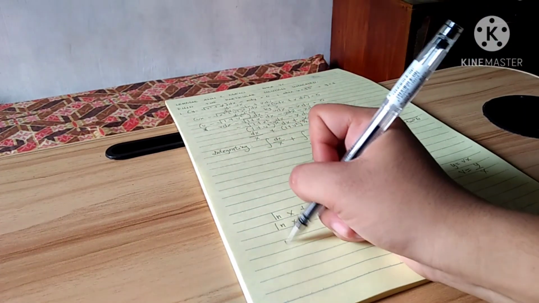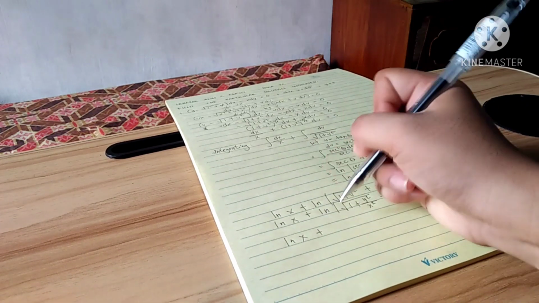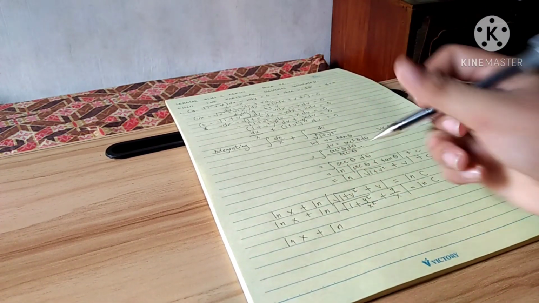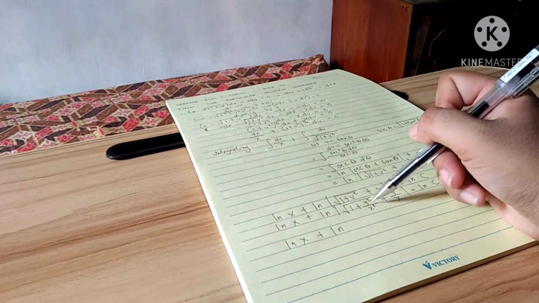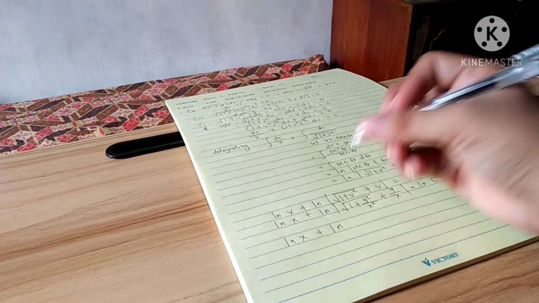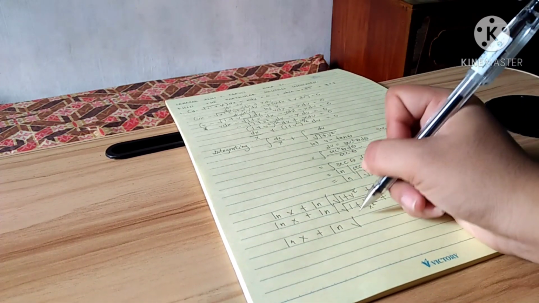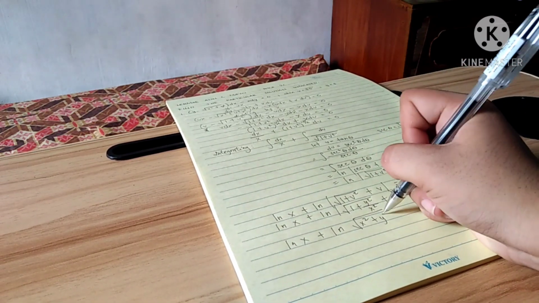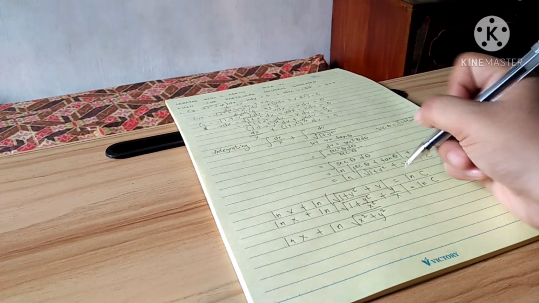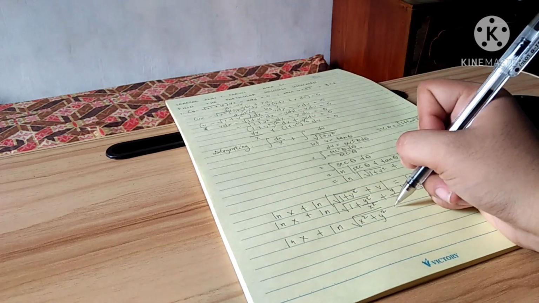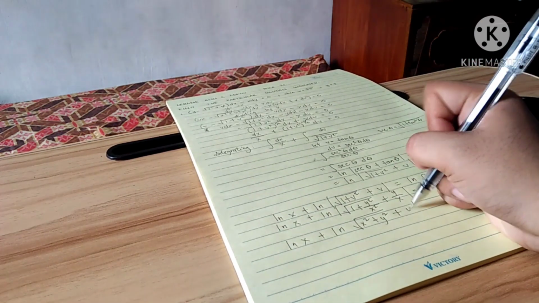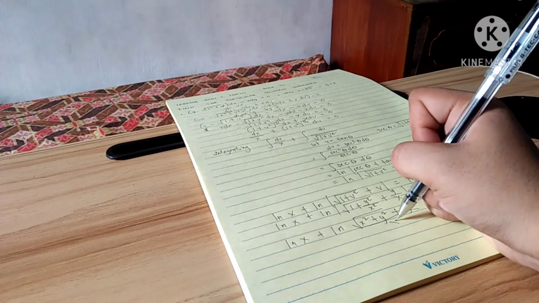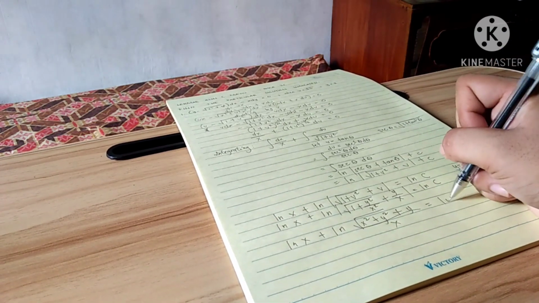Then, we have ln x plus ln, dito, i-multiply natin itong x squared dito sa 1. So, magiging square root na lang siya ng x squared, tas yung y squared natin. And then, isama na rin natin to para mag-join together na sila, all over x is equals to ln c.